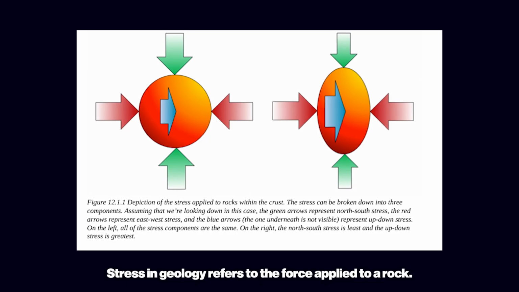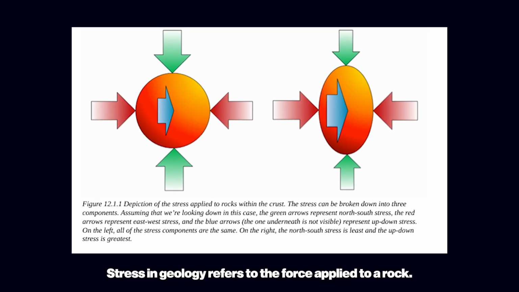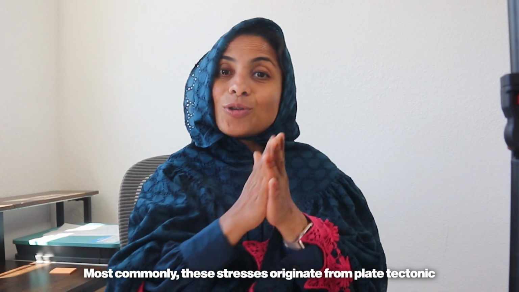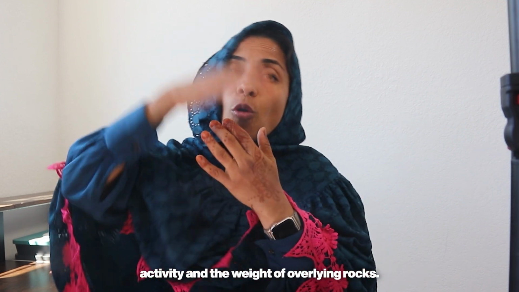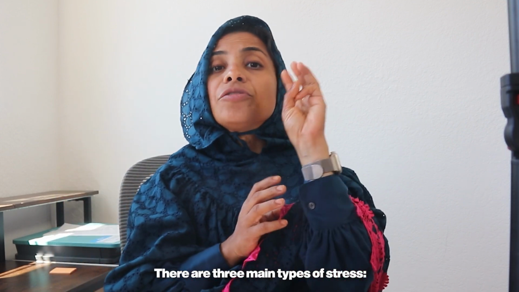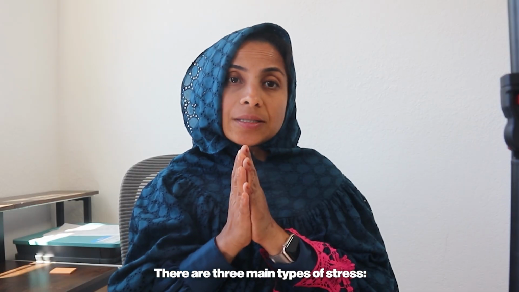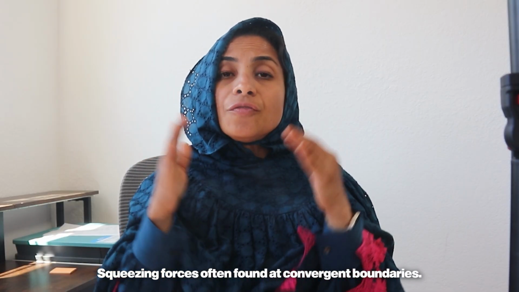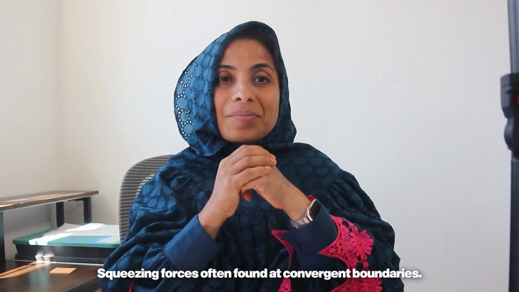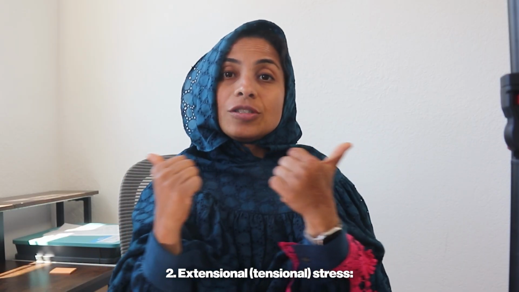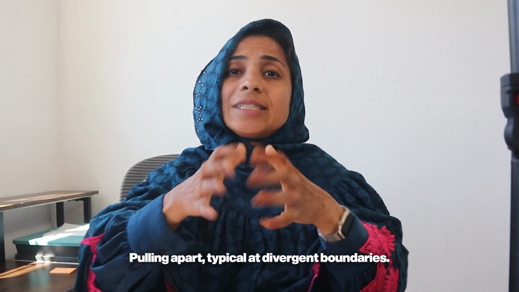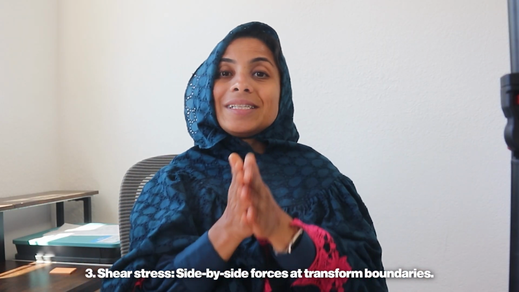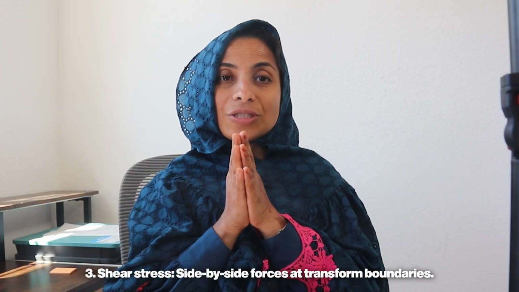Stress in geology refers to the force applied to a rock. Most commonly, these stresses originate from plate tectonic activity and the weight of overlying rocks. There are three main types of stress. Compressive stress, squeezing forces often found at convergent boundaries. Extensional or tensional stress, pulling apart, typical at divergent plate boundaries. And shear stress, side-by-side forces at transform boundaries.